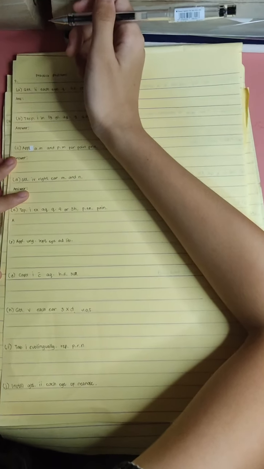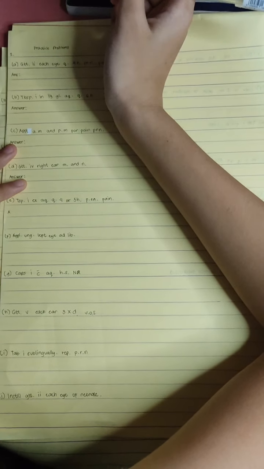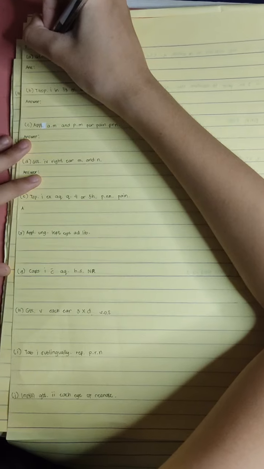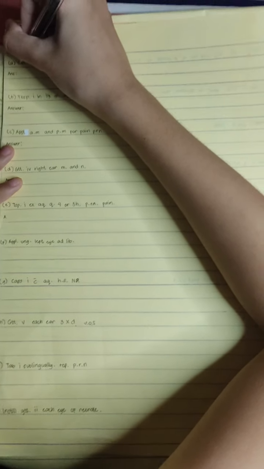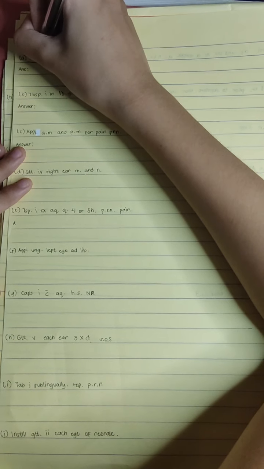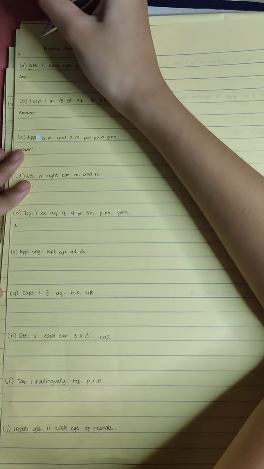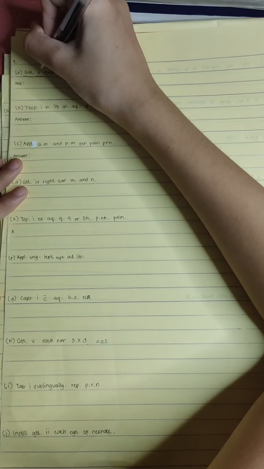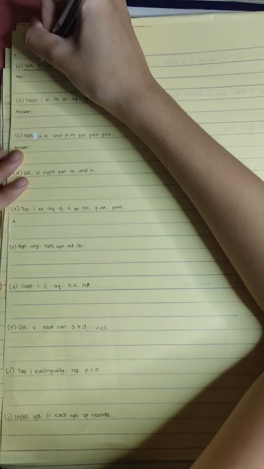Good day. This is the part 2 of my video. For letter A, GTT. In Latin, it is gutta, which means drop. Double I is 2 in Latin.